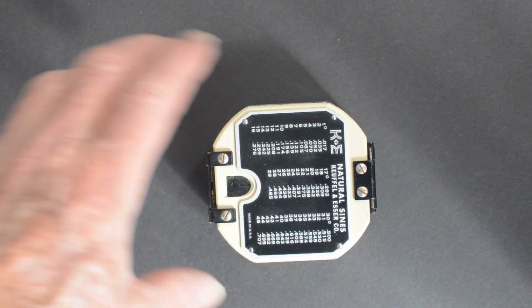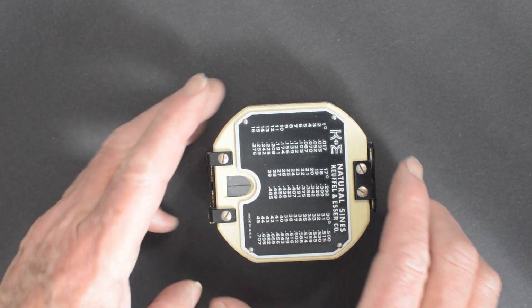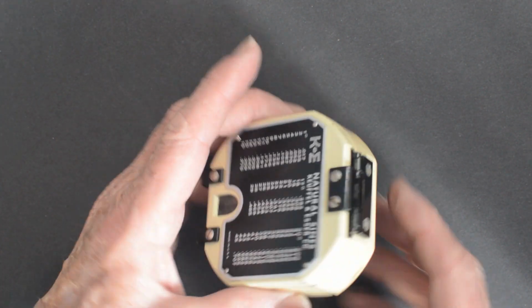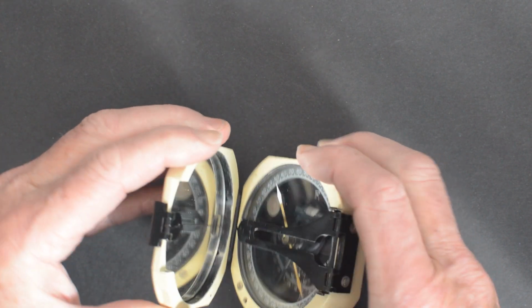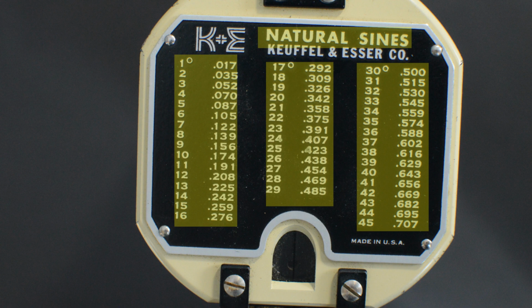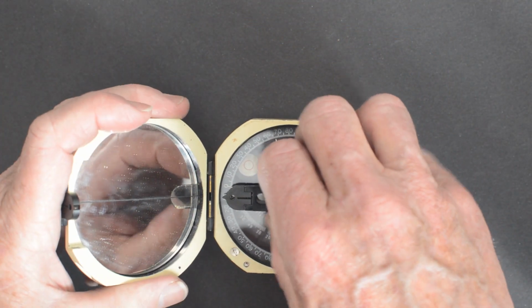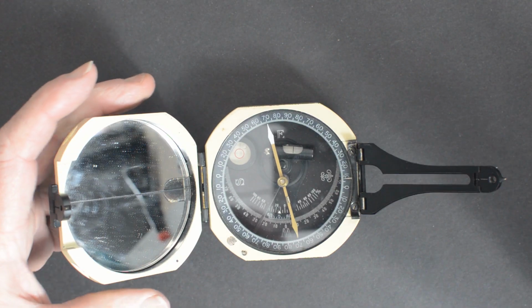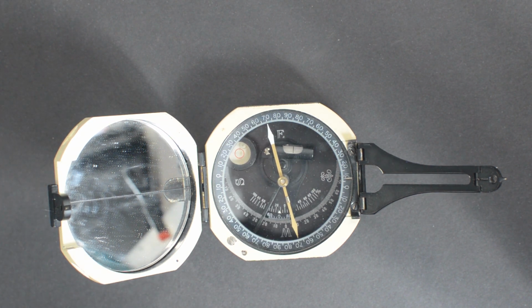This is the Kerfel and Essa version of the pocket transit invented in 1894 by the mining engineer D.W. Brunton. It was designed to be as useful and flexible as a pocket instrument could be. There was room for one small math table on the back, and the table of natural sines was selected. Brunton must have thought this was the most important table. I agree.